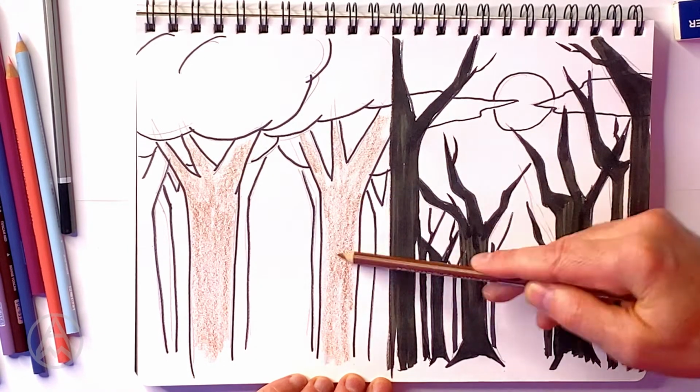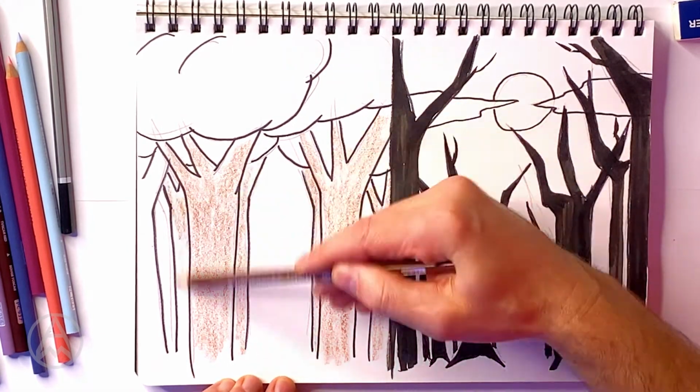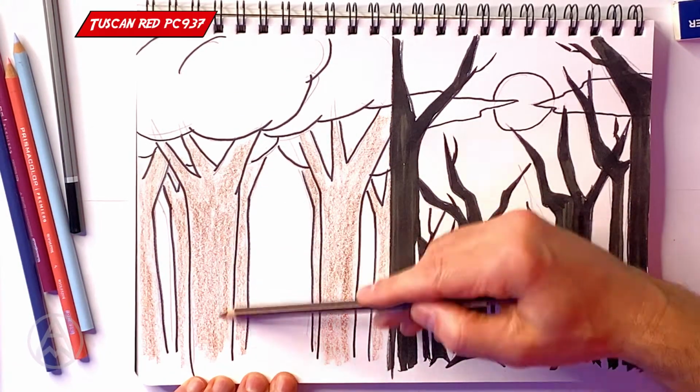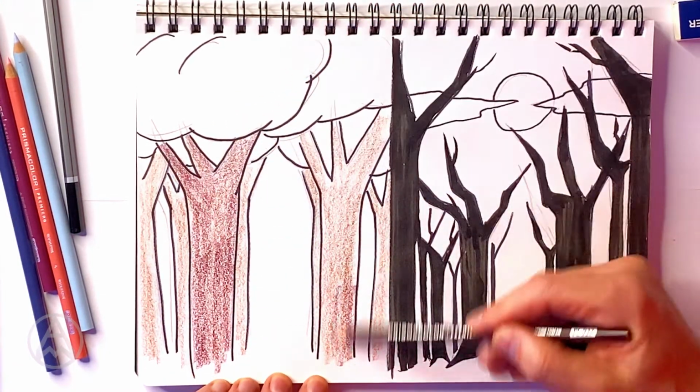So what I'm doing here is I'm putting down just a soft base color for now. And as I go along, I'm going to get heavier.